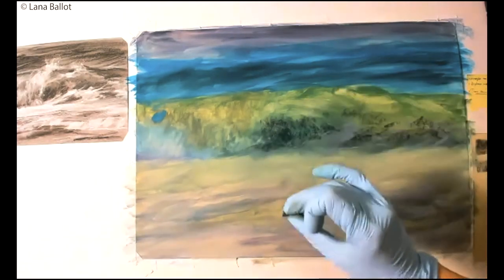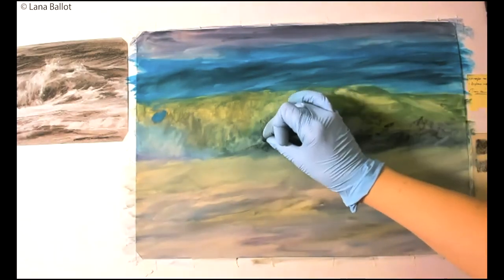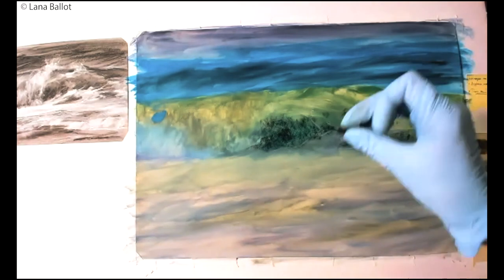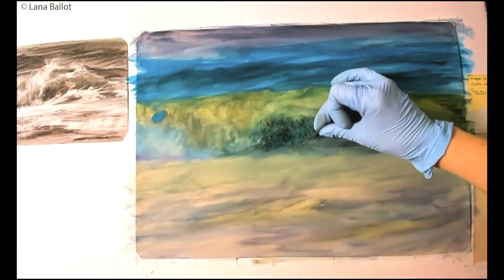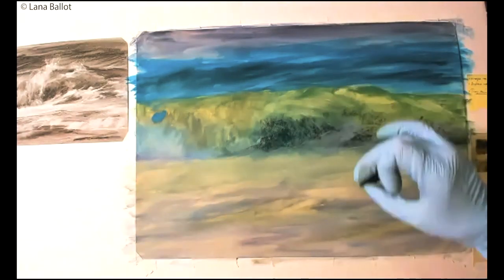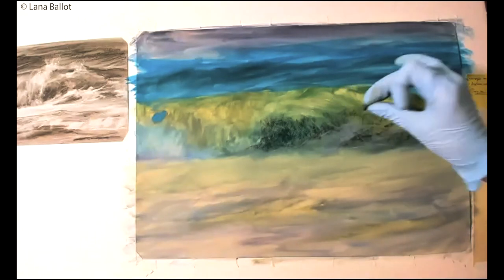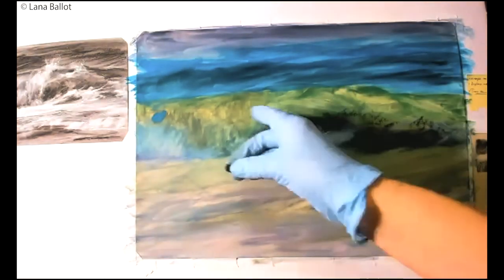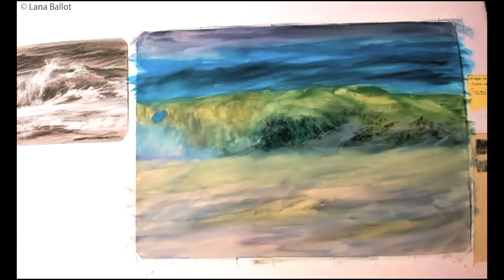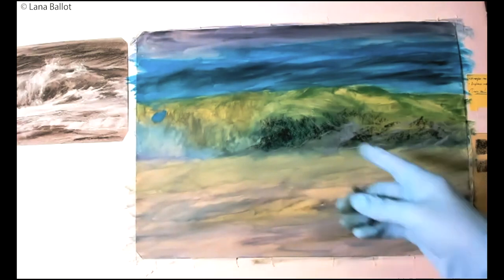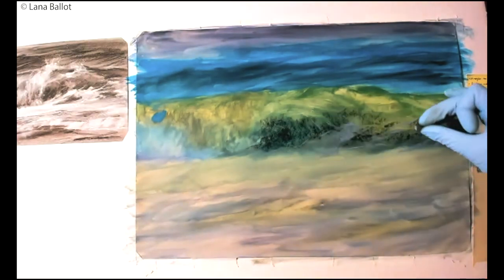At the bottom, this is where we have the thickest wave, this thickest wall of water. And that's why it's important in that area to get that darker color.